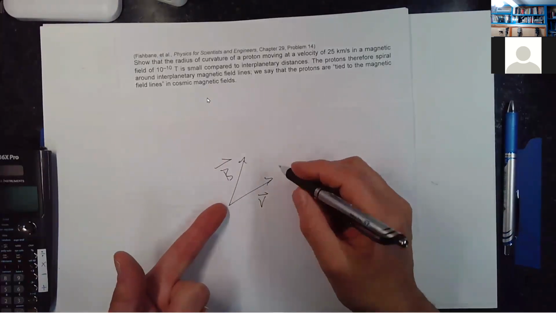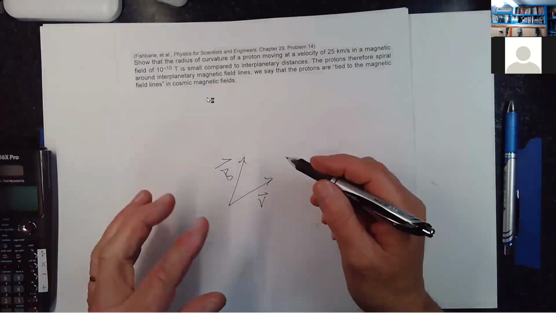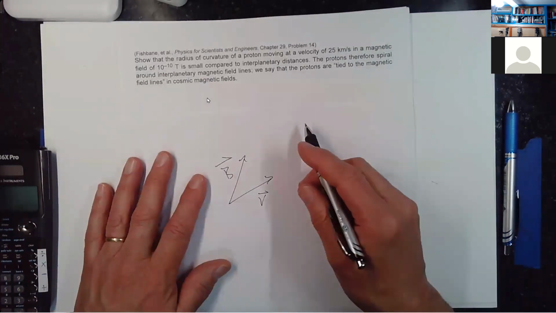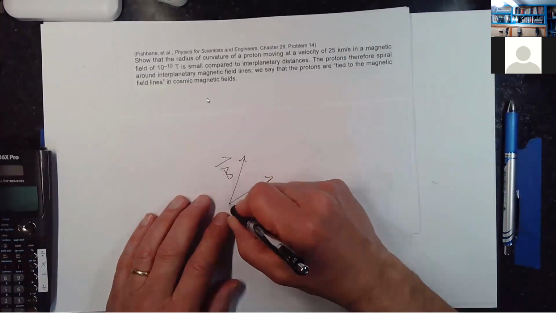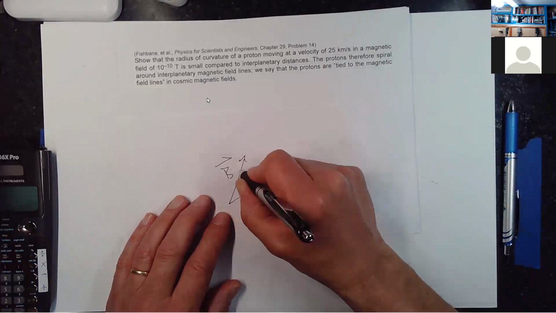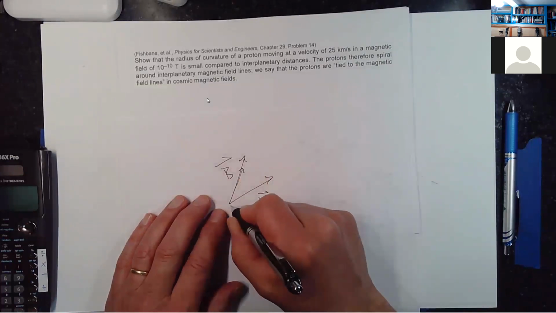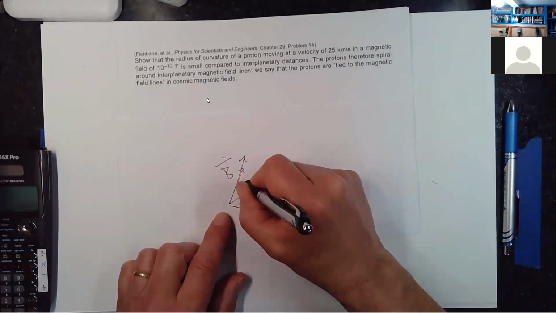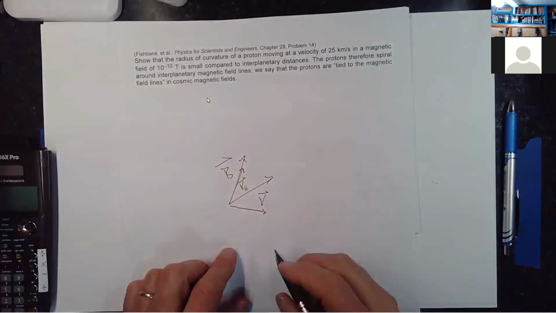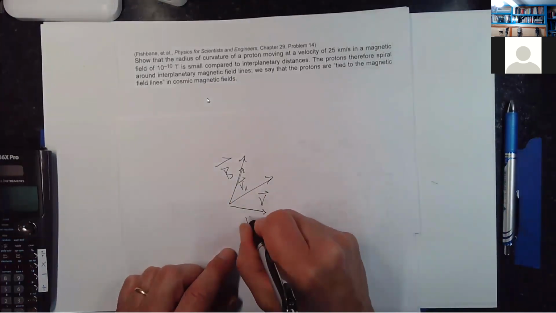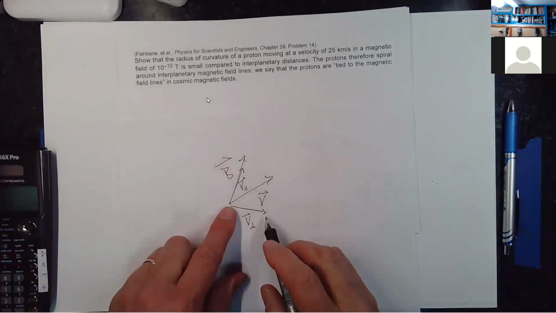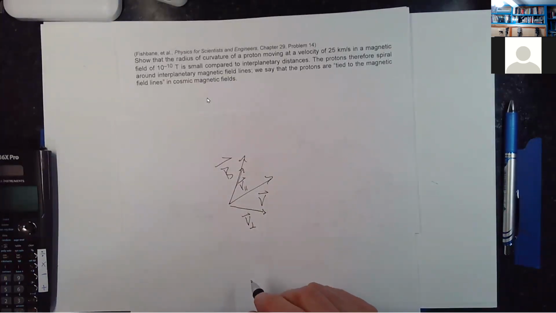Well, any two vectors determine a plane, so that'll always be the case. You can split the velocity into a part that is along the magnetic field. I can call this V sub parallel, and then this will be V perpendicular, that part of the velocity that's perpendicular to the magnetic field.